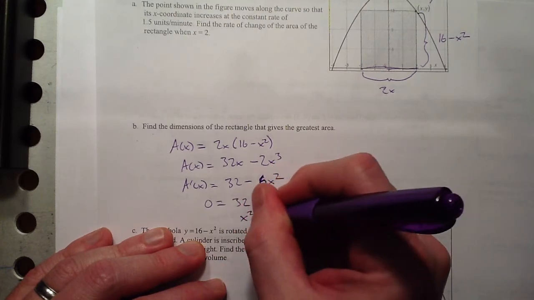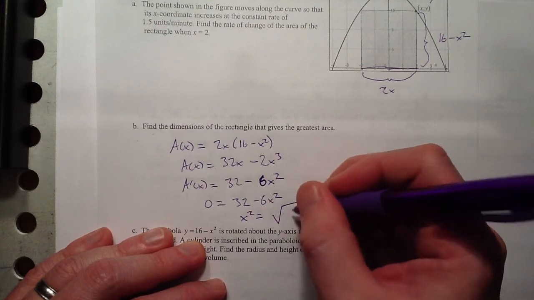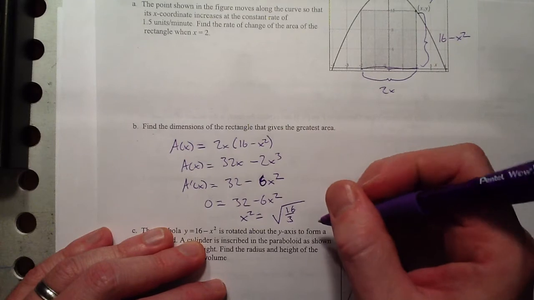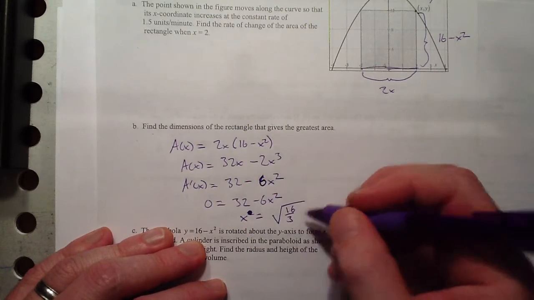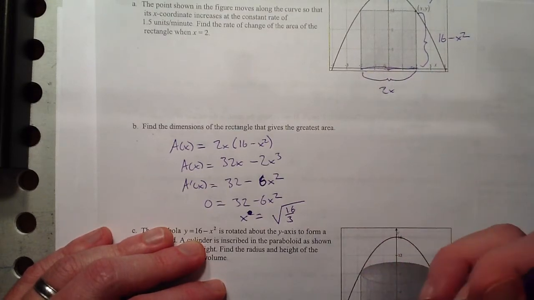So x squared is equal to 32 over 6, or 16 thirds. Sorry, I already solved for x there. And it could be plus or minus, but of course the plus or minus x value gives you the exact same rectangle.